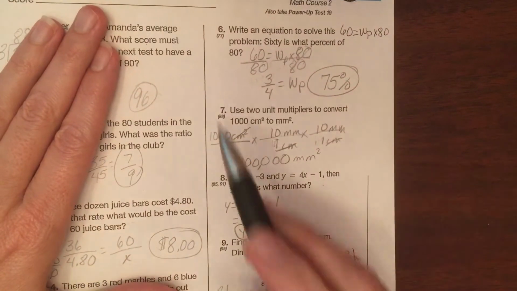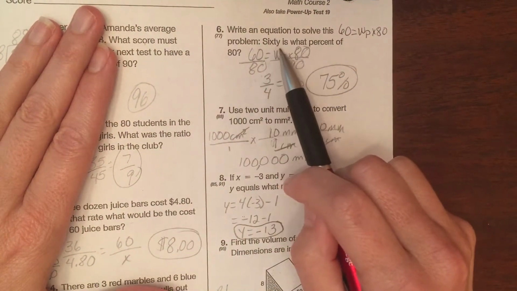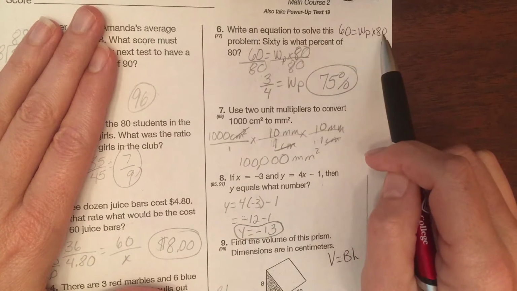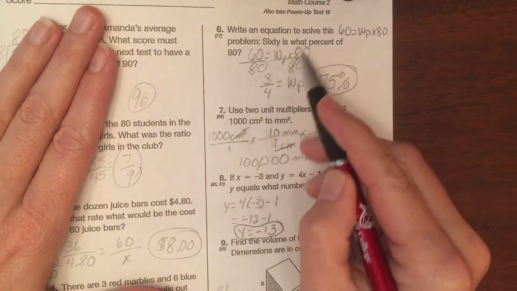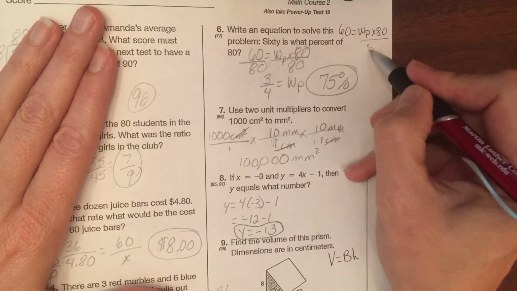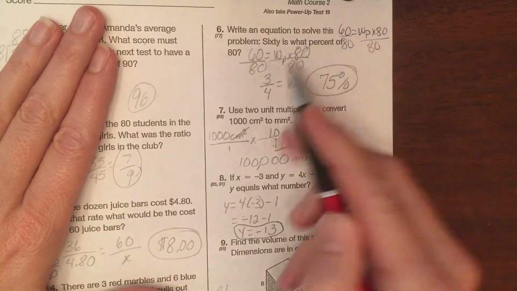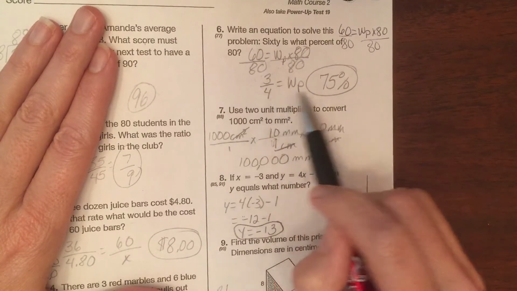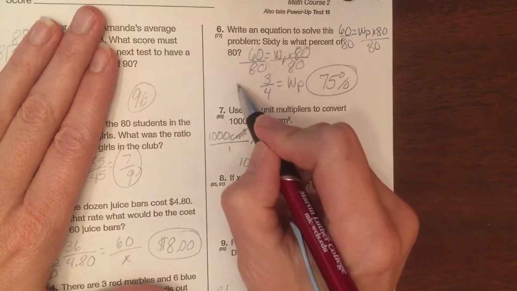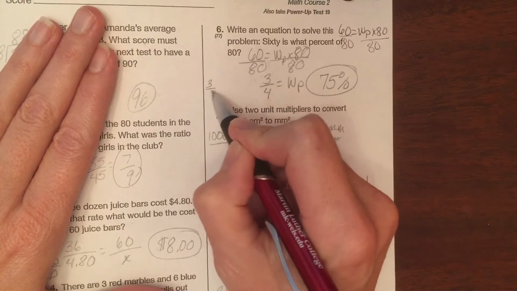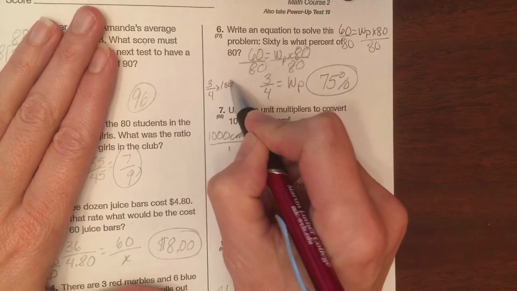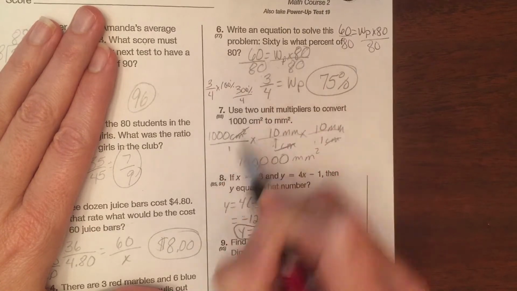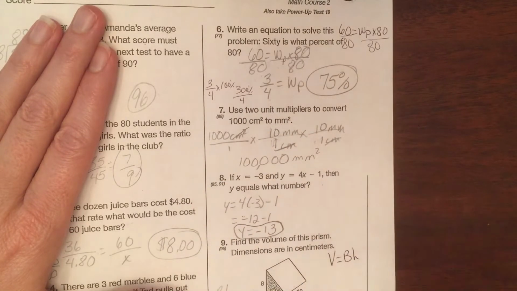Number 6, write an equation to solve this. 60 is what percent of 80? I need to divide both sides by 80 to get WP by itself. 60 over 80 reduces to 3/4. Hopefully you know that 3/4 is 75%. If not, 3/4 times 100% gives me 300% over 4. 300% divided by 4 gives you 75%.